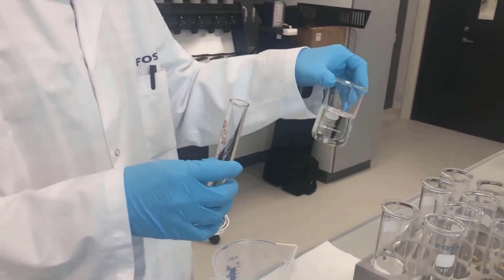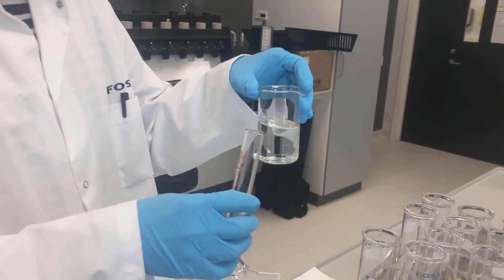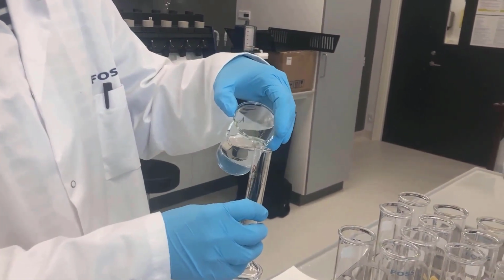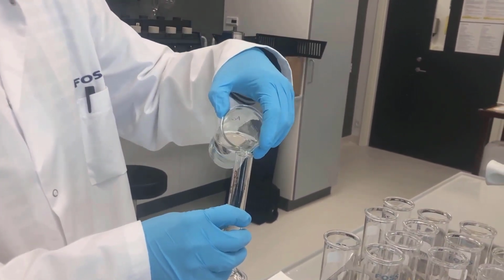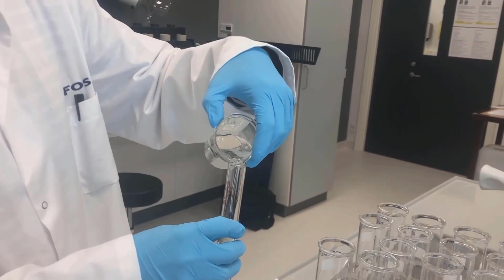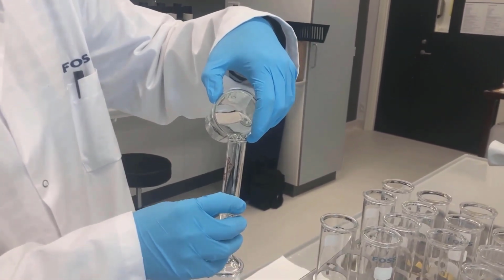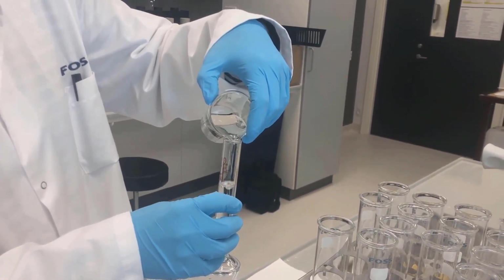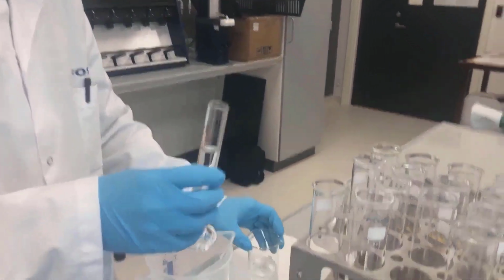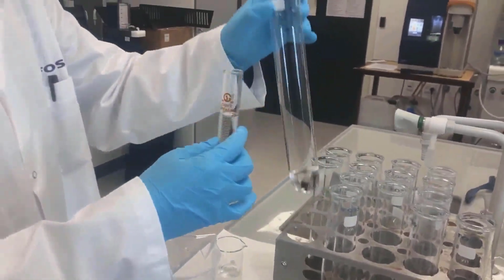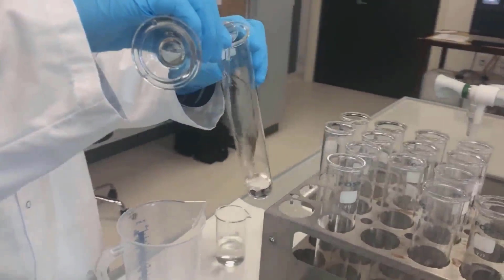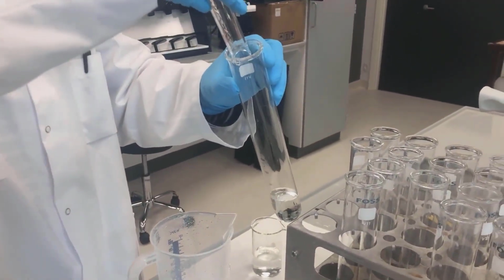Then measure 25 milliliters of citric acid and add it, so there will be a 50% citric acid solution.